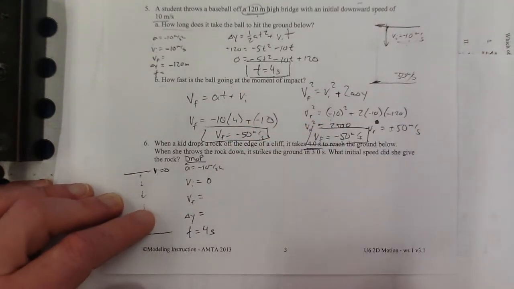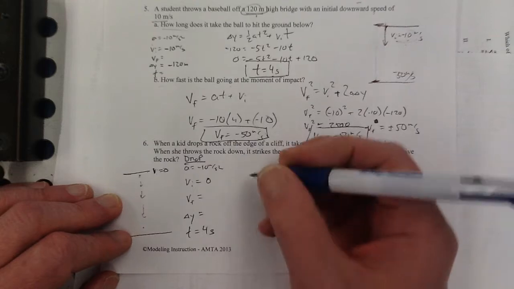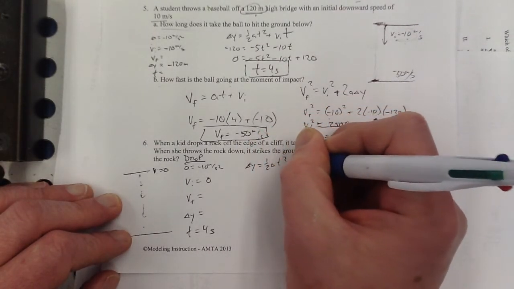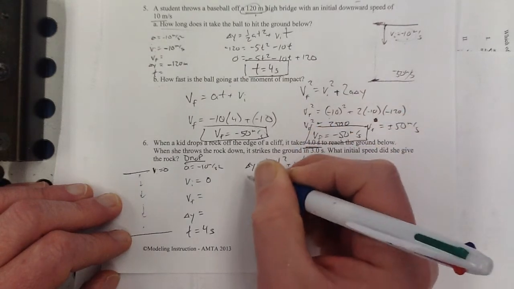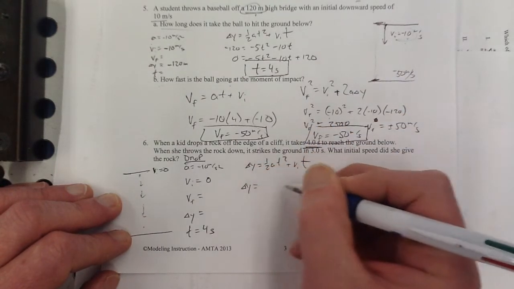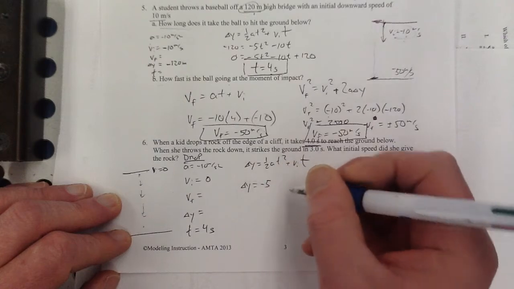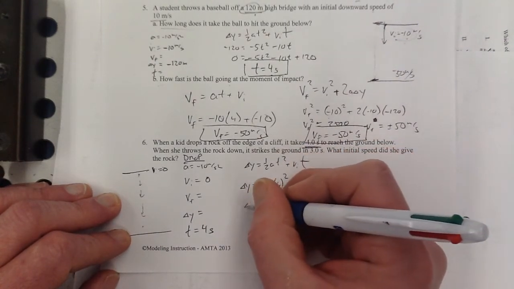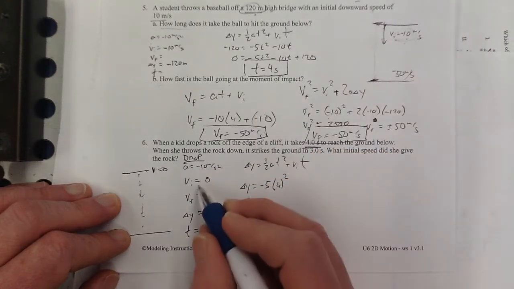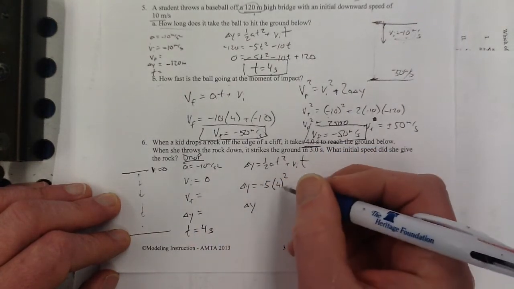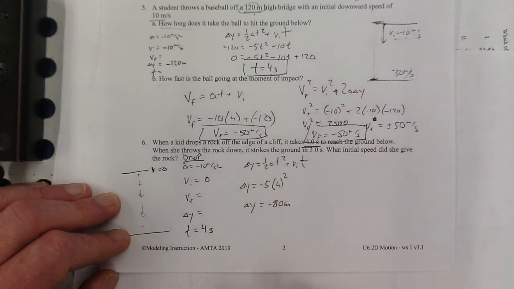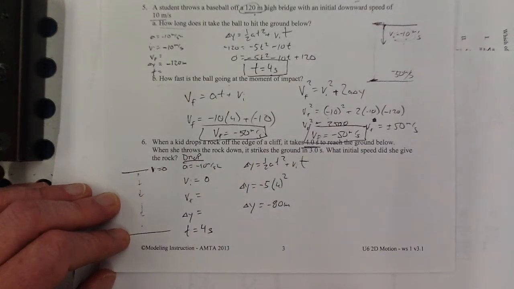All right, I got 3 things, so we're good. So delta y equals 1/2 at squared plus vit. So the delta y is -5 times t squared, and that's 0 because the vi is 0. So 5 times 16, that's 80, -80, so the bridge is 80 meters off the ground.